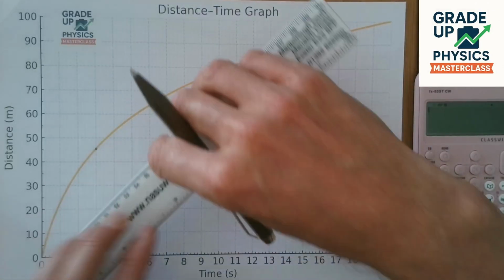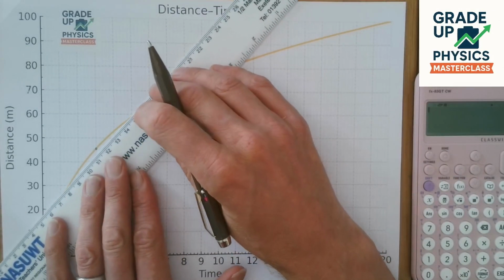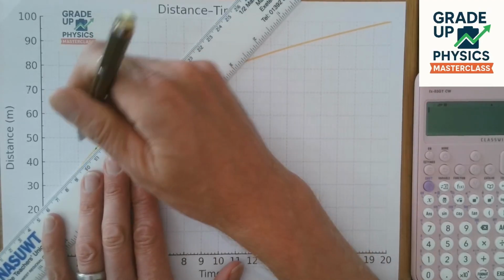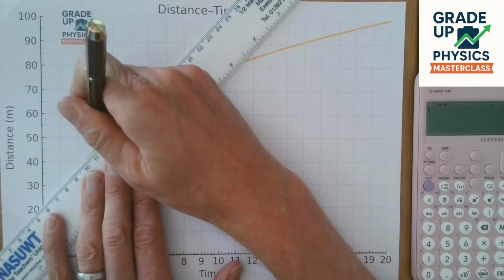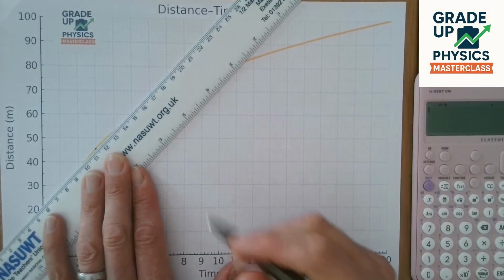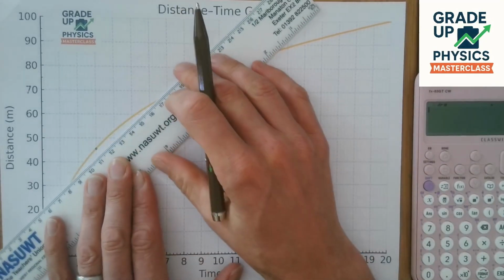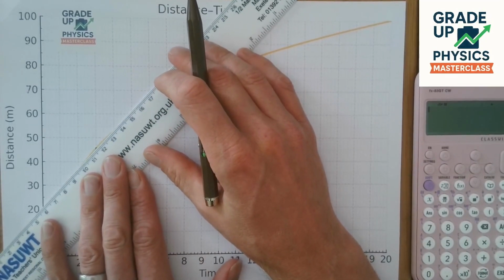Now the key with the tangent is we're trying to get our ruler to be as close to the slope of this curve at 3 seconds as we can possibly make it. So what this means is I'm just going to have a little play around this, and this is why they're estimations.